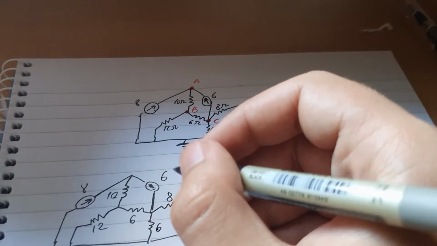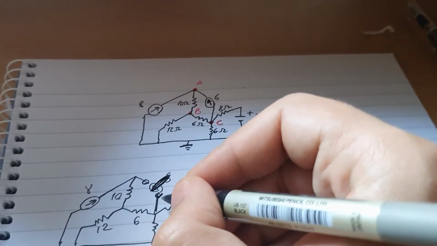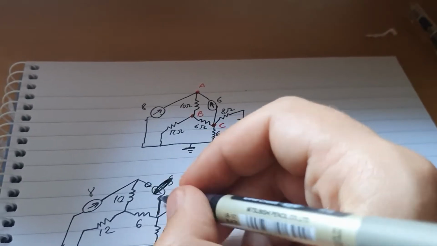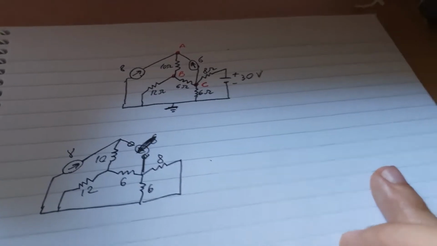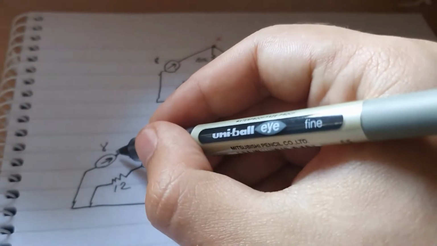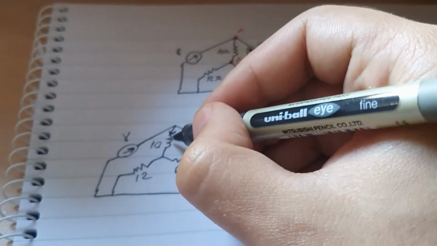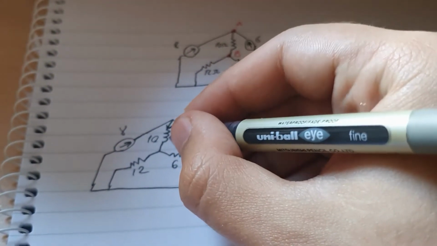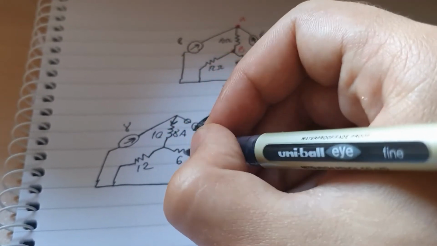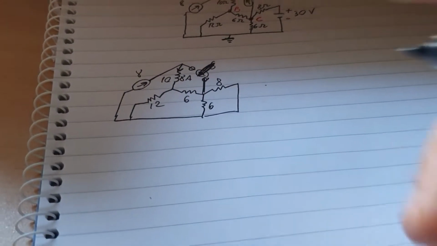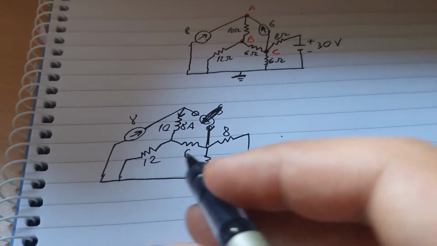No, wait, actually we need to replace this one as well. So this one will be an open circuit, so there will be nothing in this direction. Okay, so far so good. The current will go from here and through here. Because there is no parallel in this resistor, it will still be 8 amps. And then the first split is around here. We'll need to do our method, but first it's calculated.